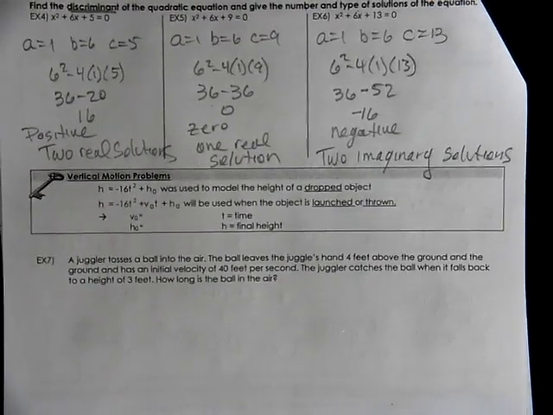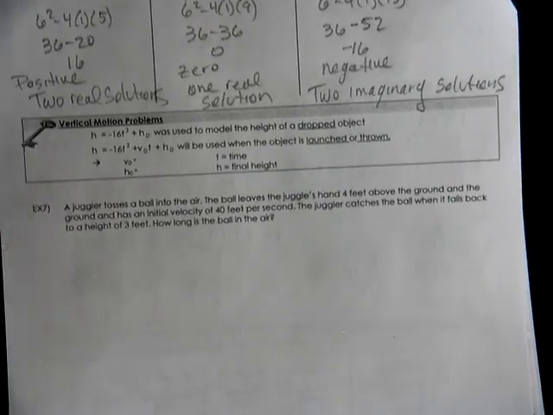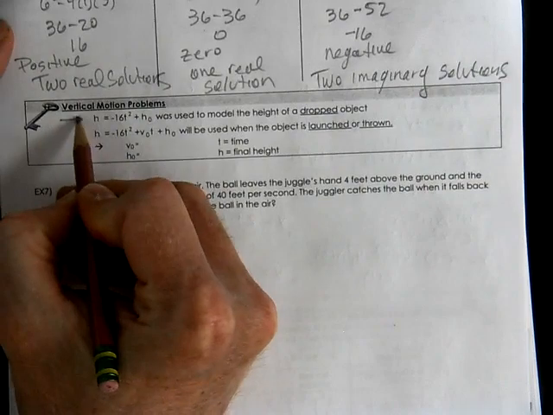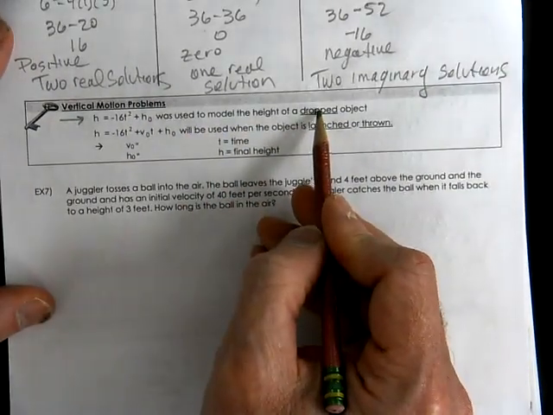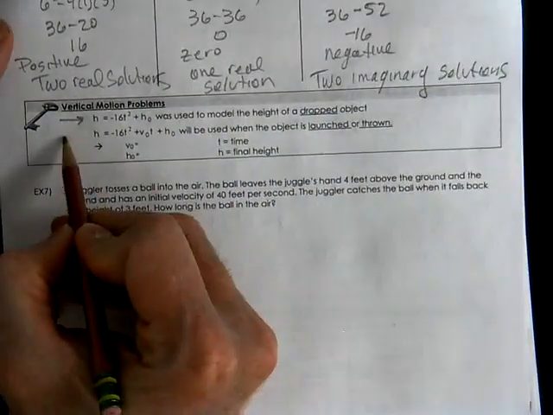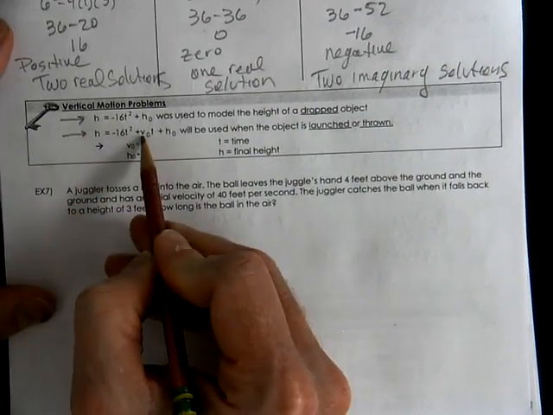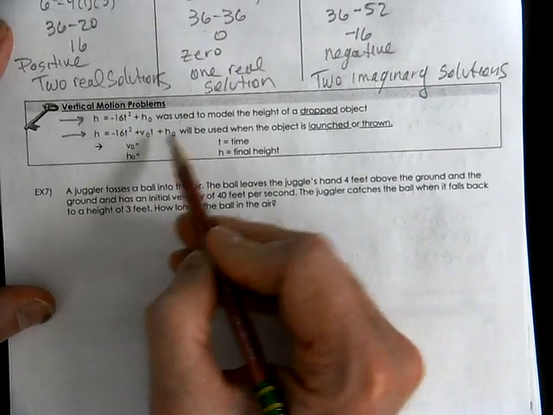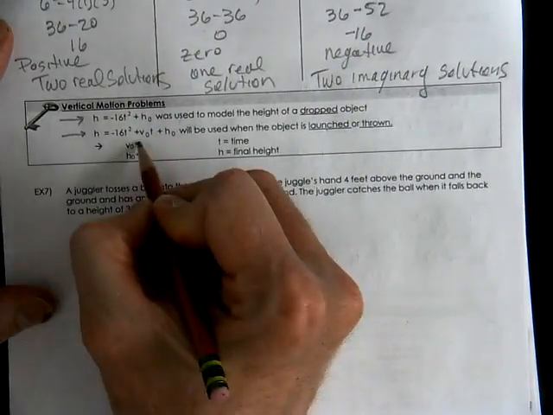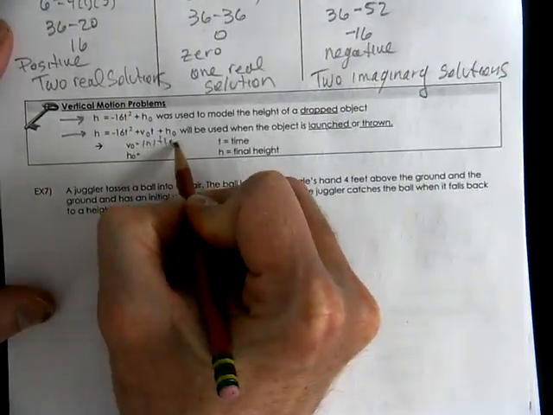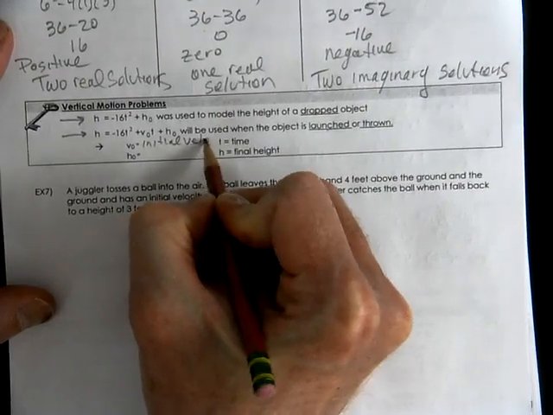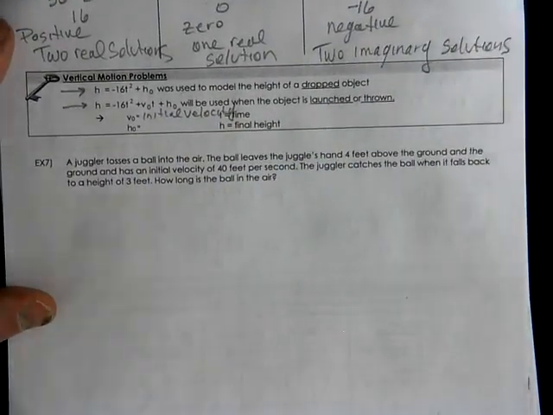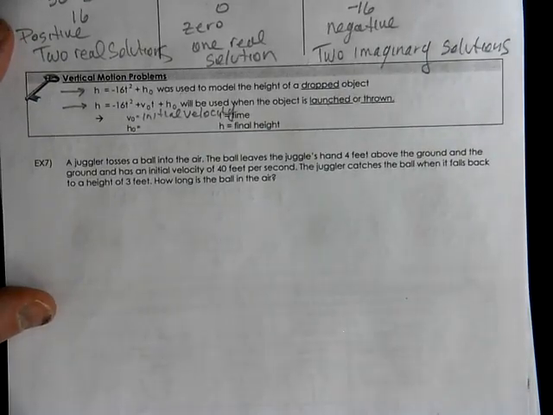The last part I want to point out to you is here's the formula that we were using when we dropped an object, and here's a new formula that we're using when we are launching or throwing. The v of 0 is your initial velocity. So it has speed when it's being tossed out.